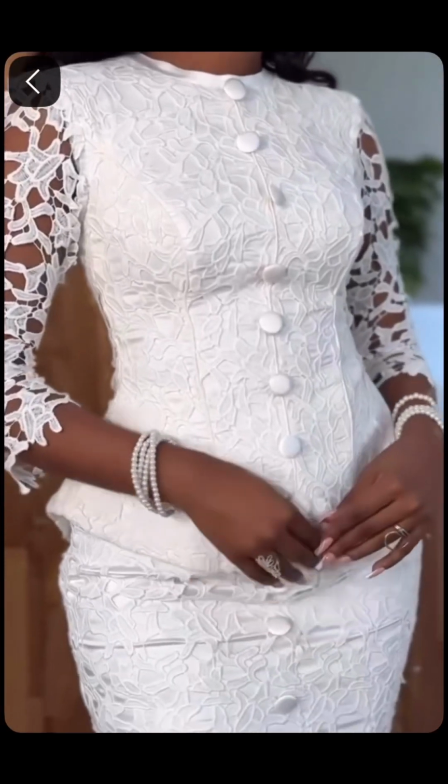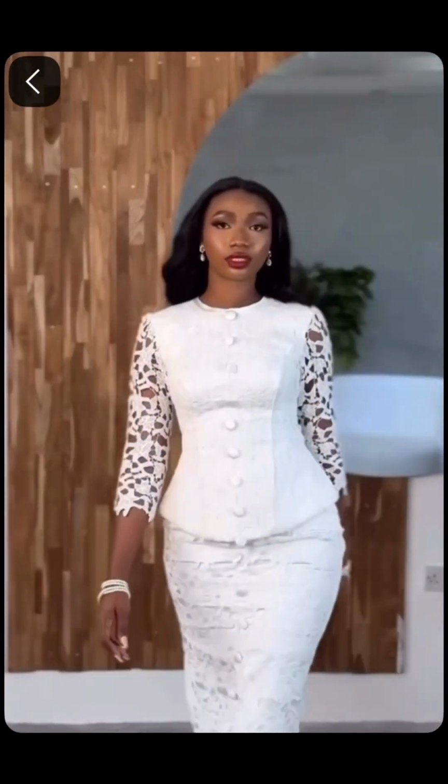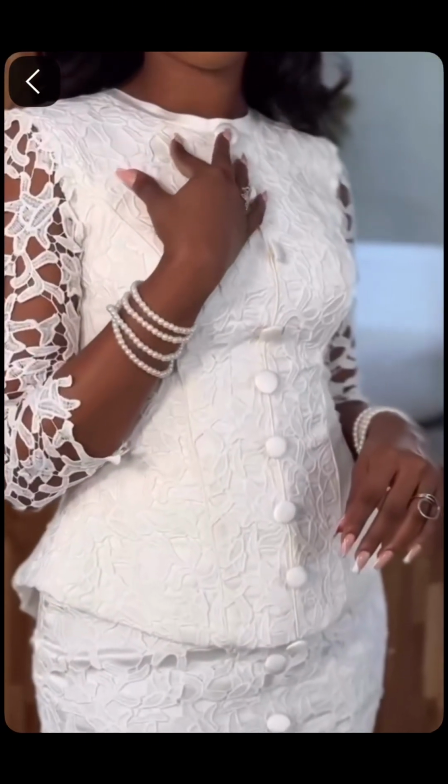Hi everyone, welcome back. In today's tutorial, I'll show you step by step how to draft this beautiful princess dart top pattern. Let's get started.